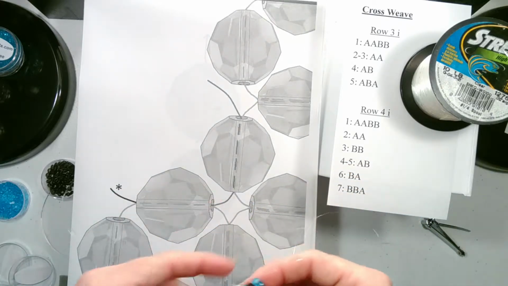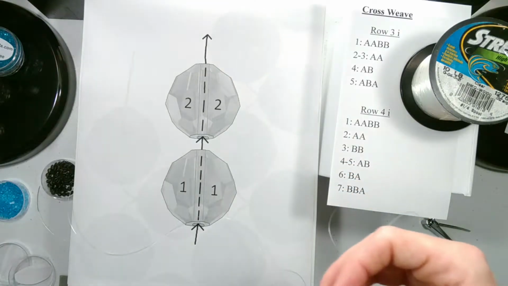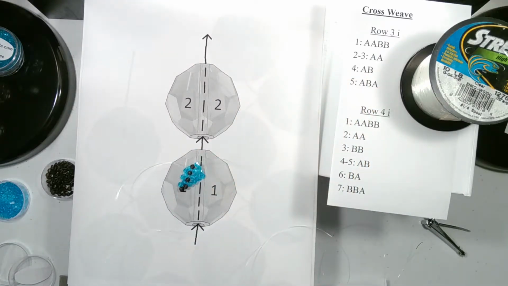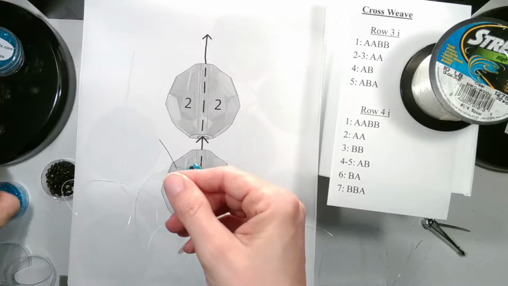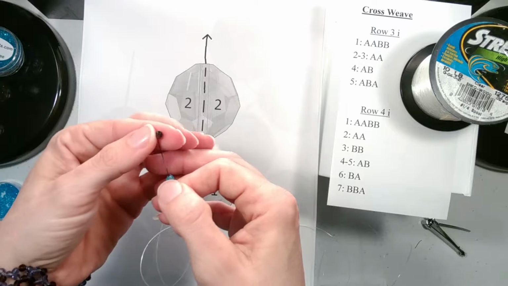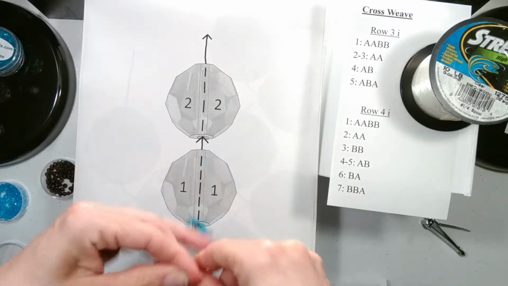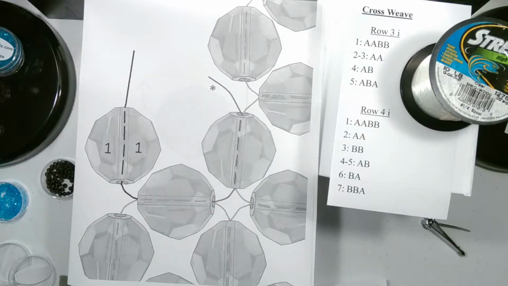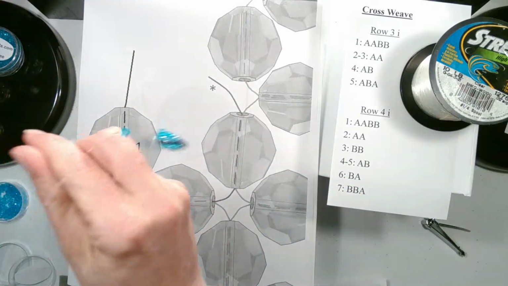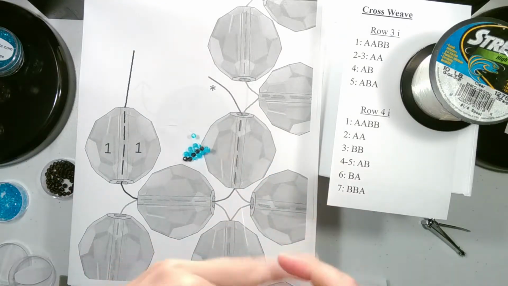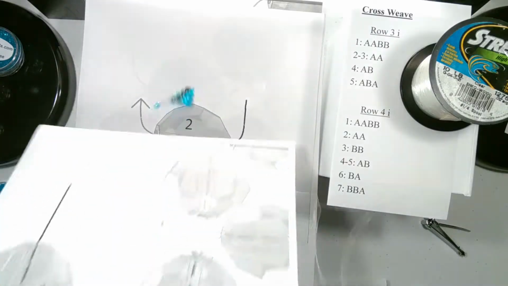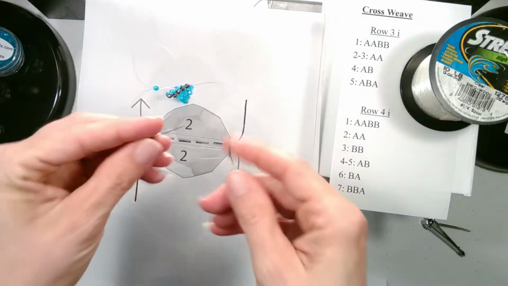And then we take the other string and we add our 2 beads, which this time it's A and then a B. Then we let the first bead drop down. And we take our other string and we cross it through the second bead.